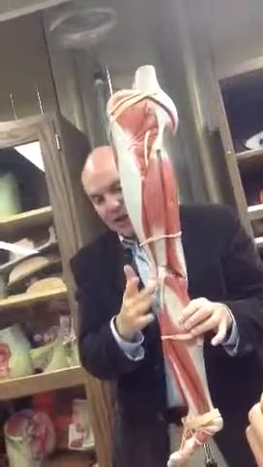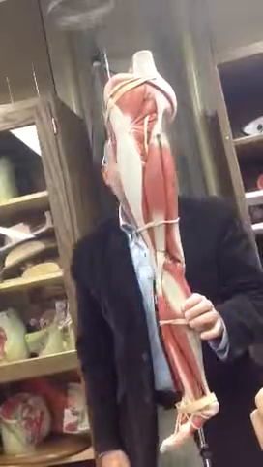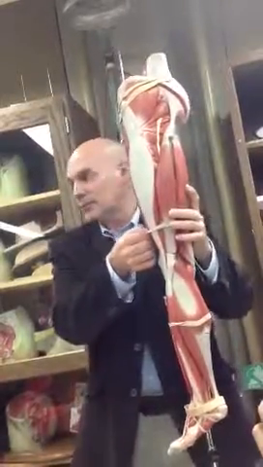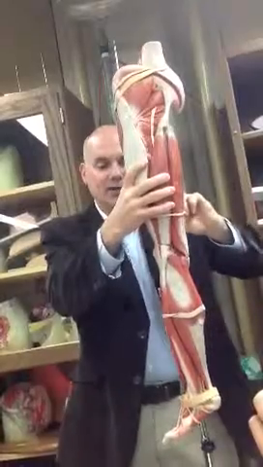Band or tract. Those muscles together attach here below the knee. This band attaches below the knee and it pulls your leg away from the body. Abduction. The tract plus the muscles attached to it.